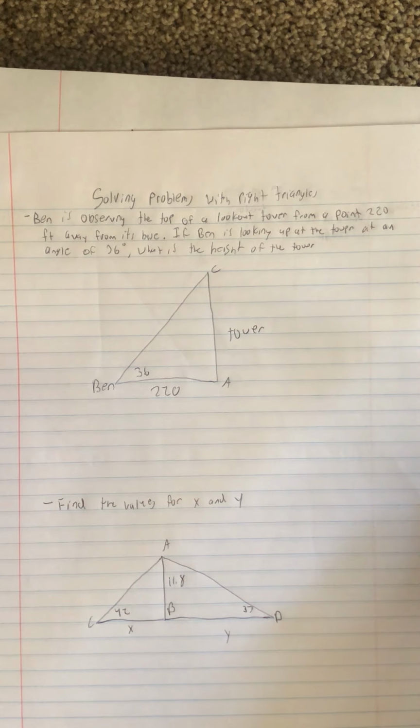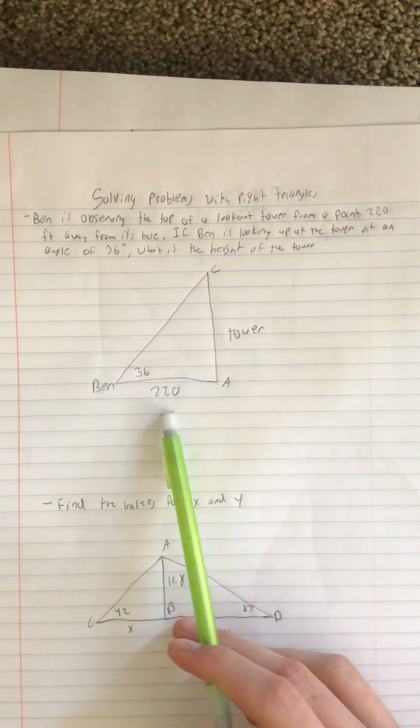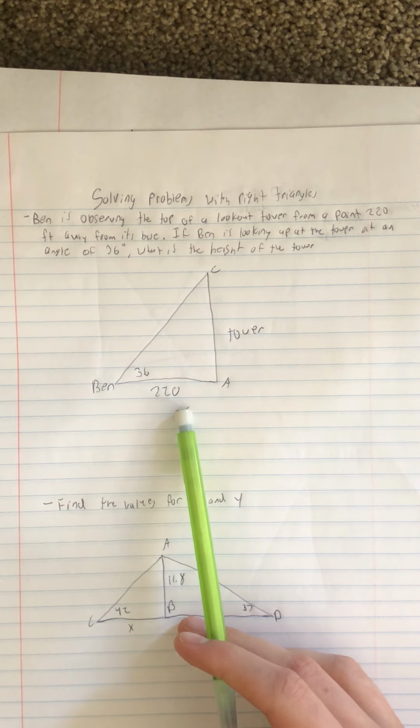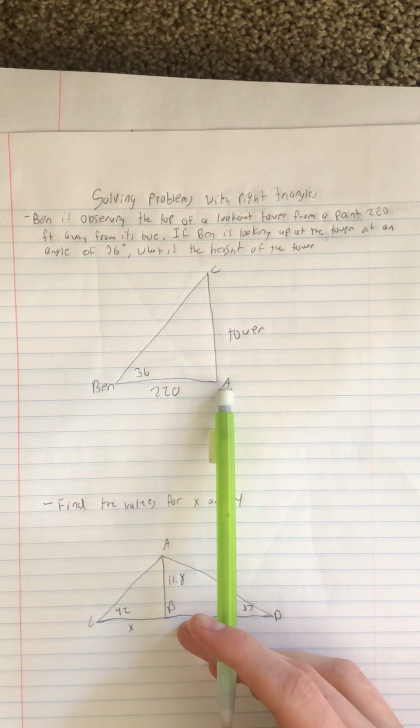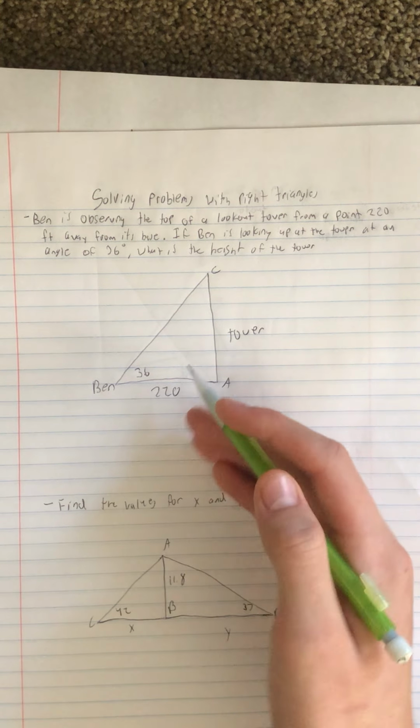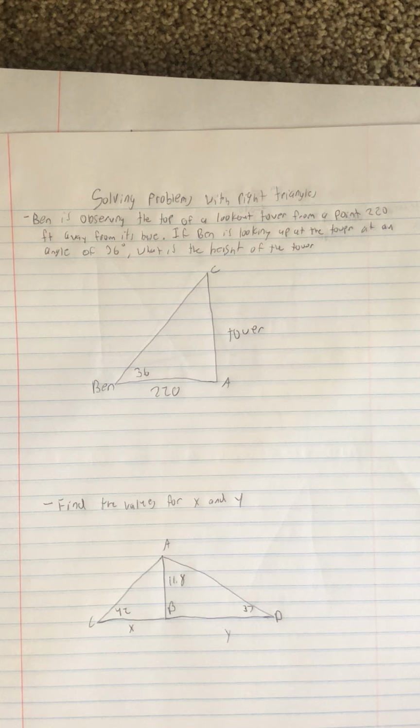So for the first question, it says, Ben is observing the top of a lookout tower from a point 220 feet away from its base. So we can say that A is the base of this tower. Ben is looking up at a tower at an angle of 36 degrees. What is the height of the tower?